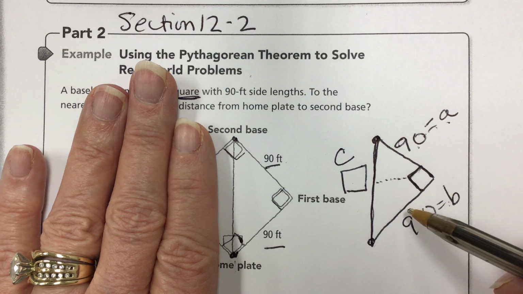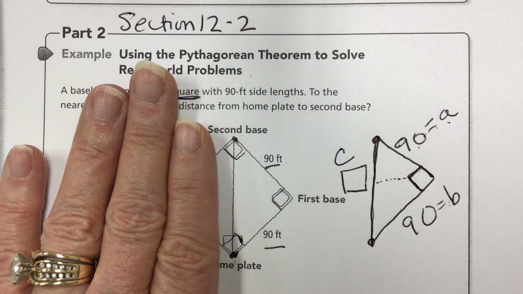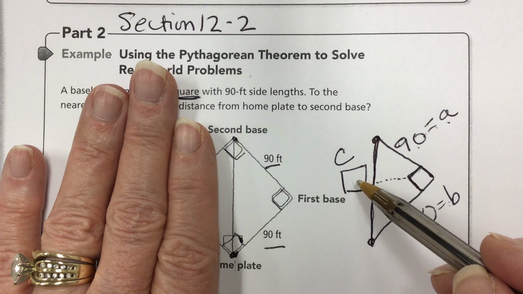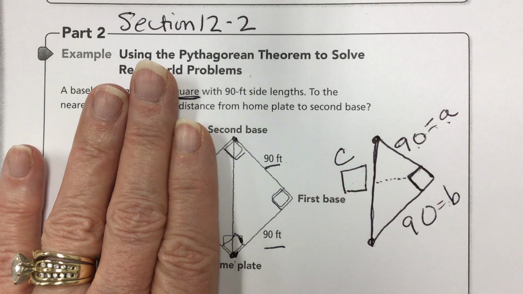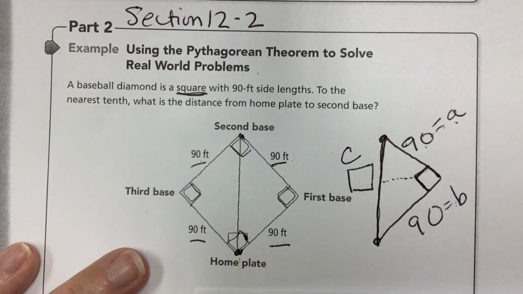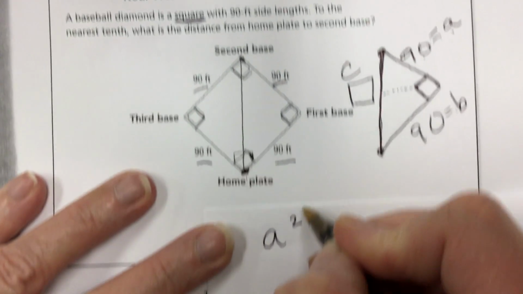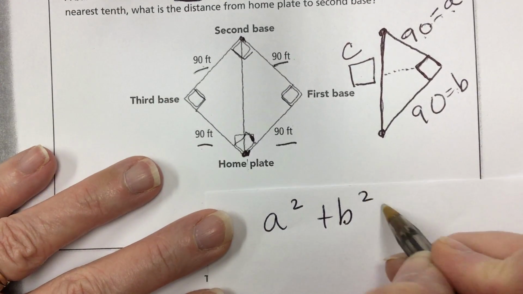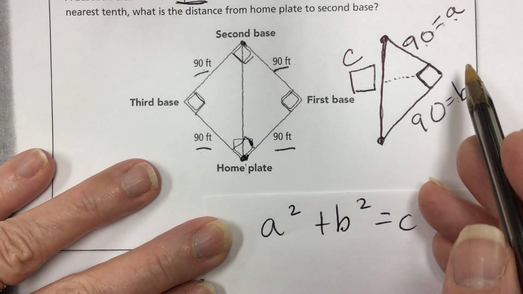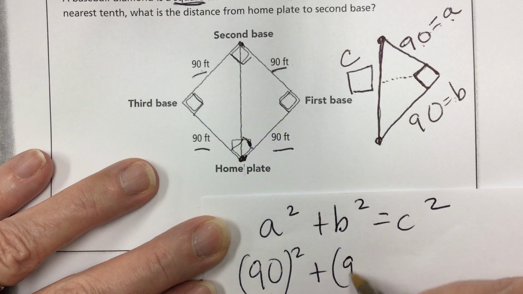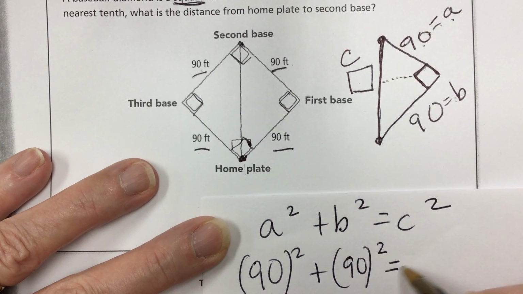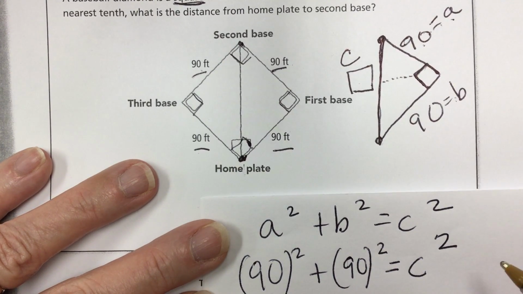So I'm going to use the Pythagorean theorem to help me find the length of the hypotenuse, which is C, okay? So let's use the Pythagorean theorem. A squared plus B squared equals C squared. My A is 90 squared plus B is 90 squared equals C squared.